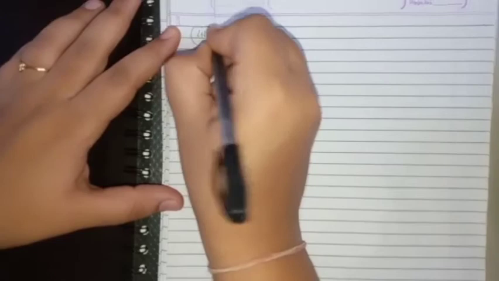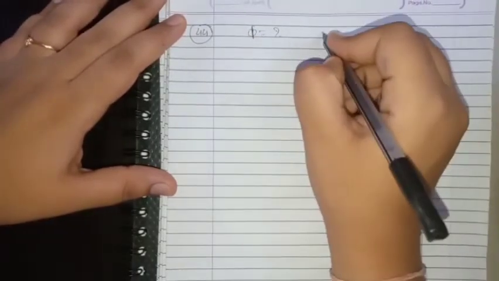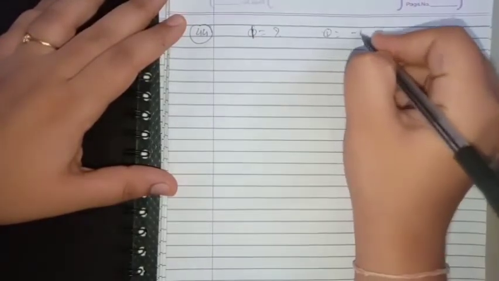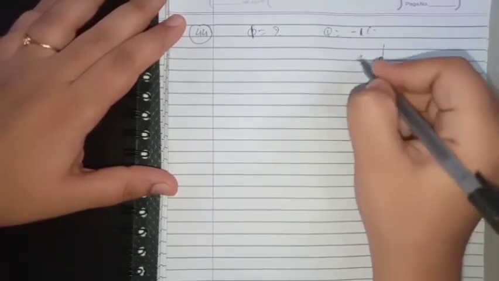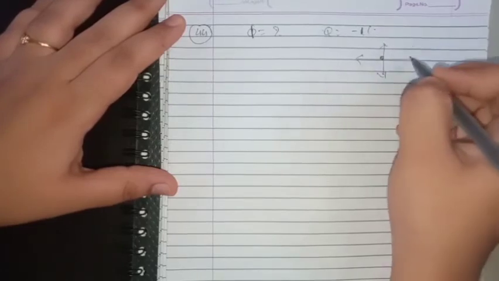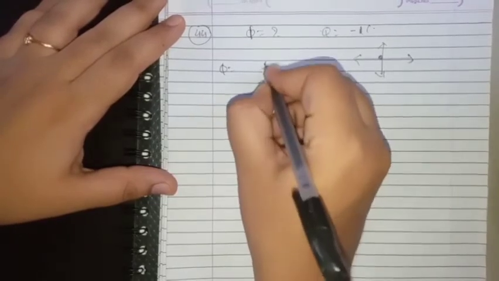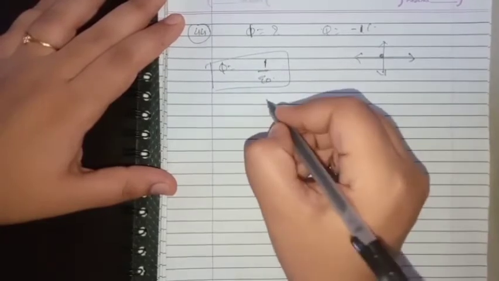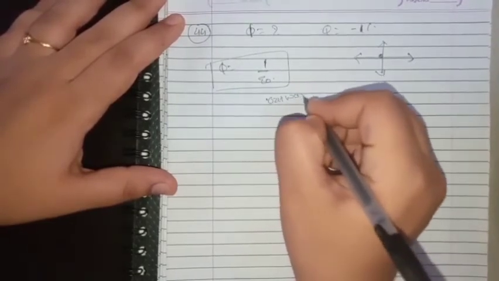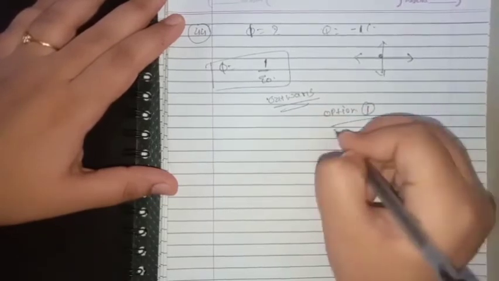In question number 44, we want to find the total flux linked with the unit negative charge. The flux linked with negative charge is directed radially outward, and its value will be Q by epsilon naught, that is 1 by epsilon naught. The flux will be 1 by epsilon naught outwards. So option 1 is the correct option.